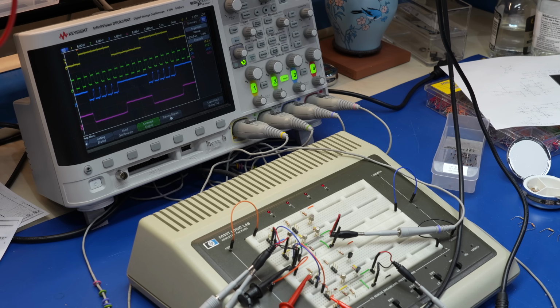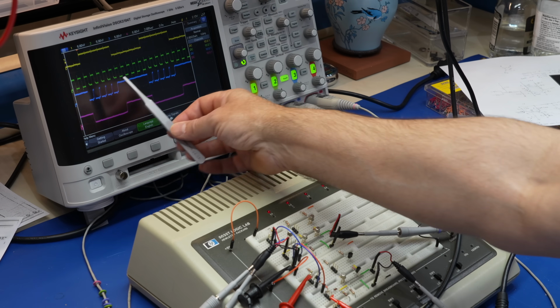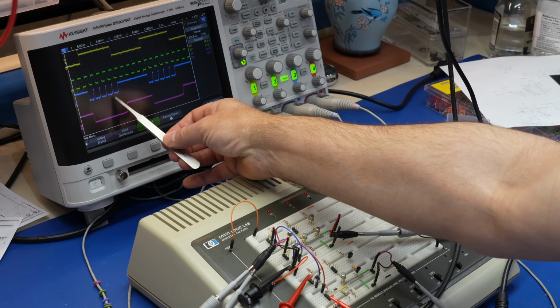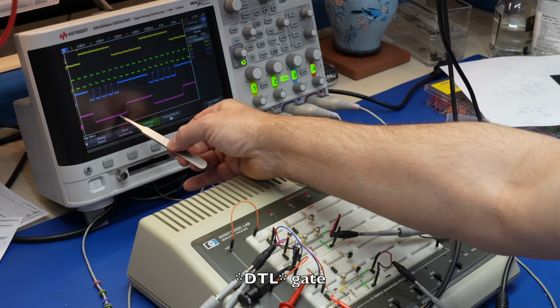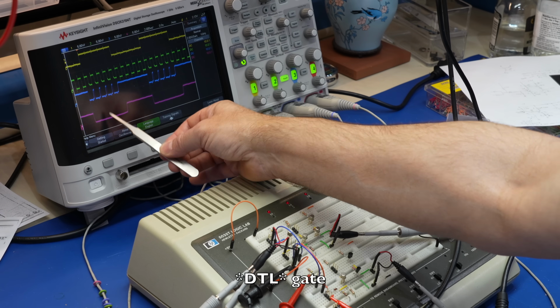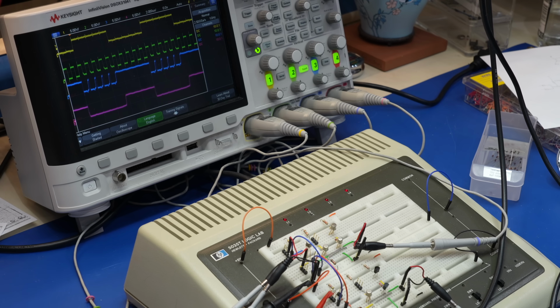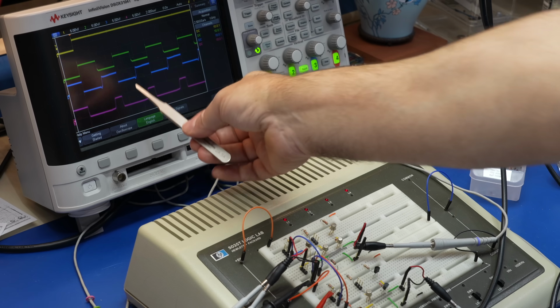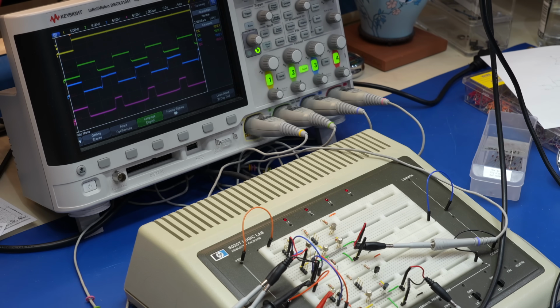And when you look at it, well, the TTL gate is working a little bit. The TTL gate is not even there. Well, there are little blips. So let's slow down and see if we get somewhere. There we go. Now we have a good TTL gate, and the DTL is starting to come to life.